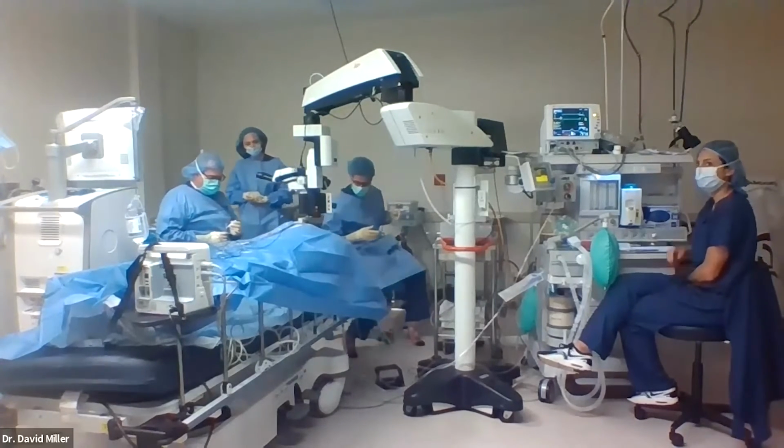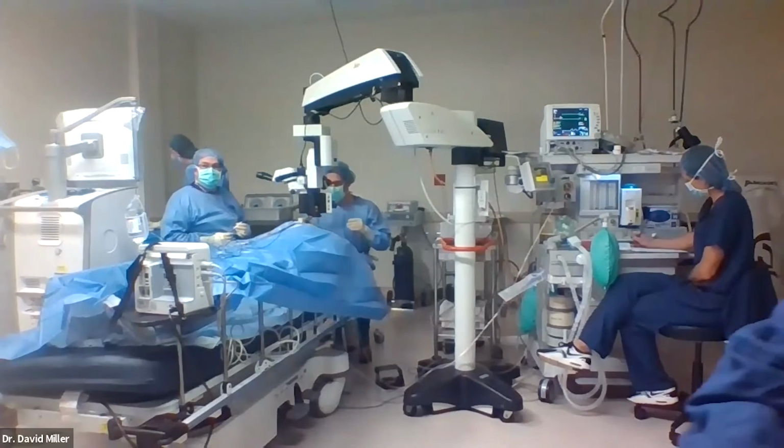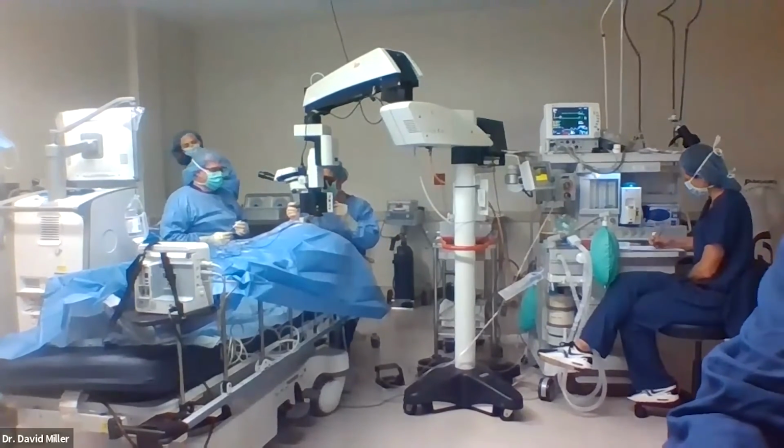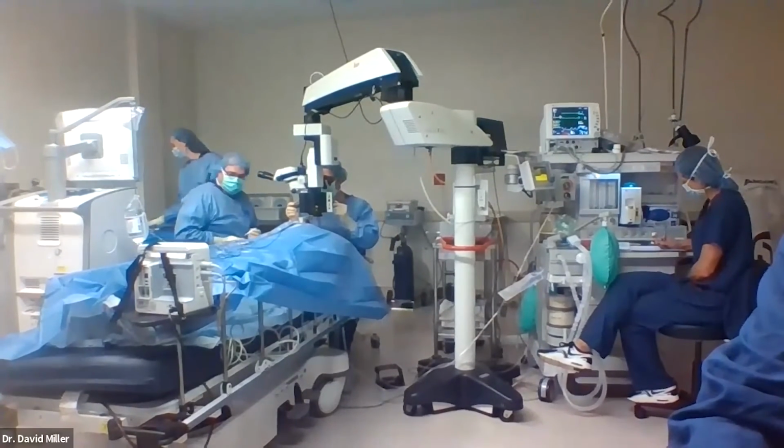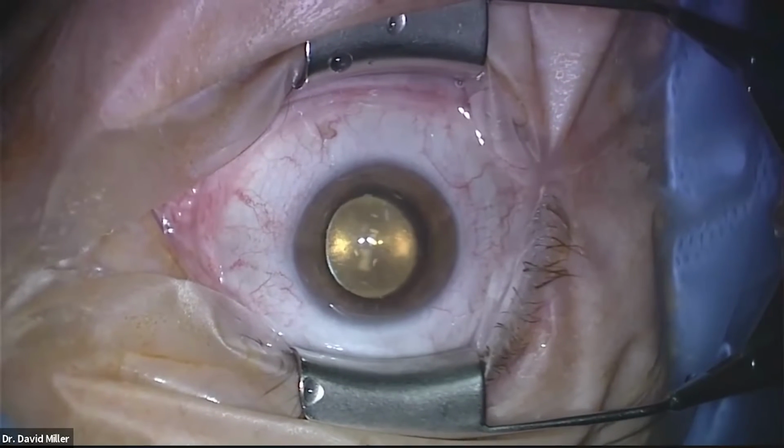So Mike has the patient again expertly draped and eyelashes out of the way, and the table's a little lower this time. Thank you. And there is our eyeball there. This is a right eye. Very good.